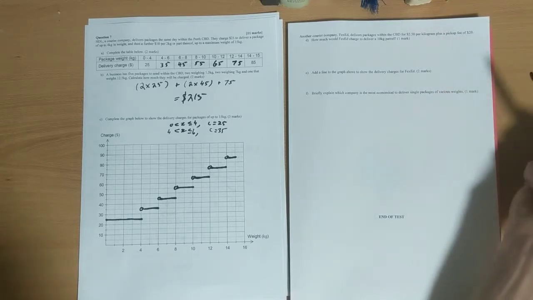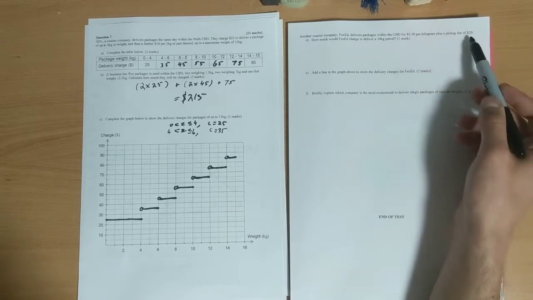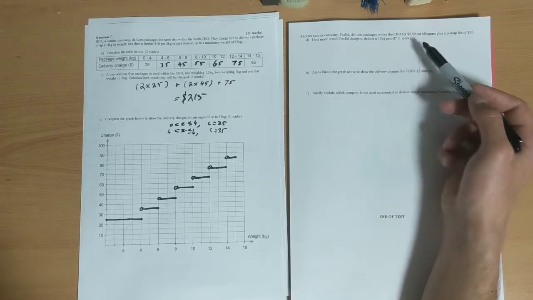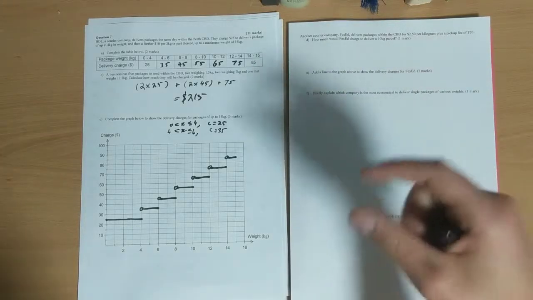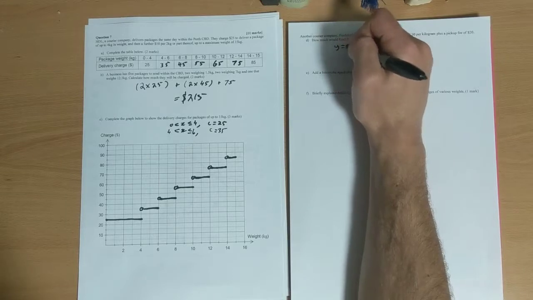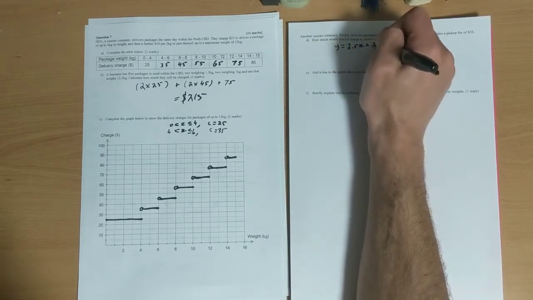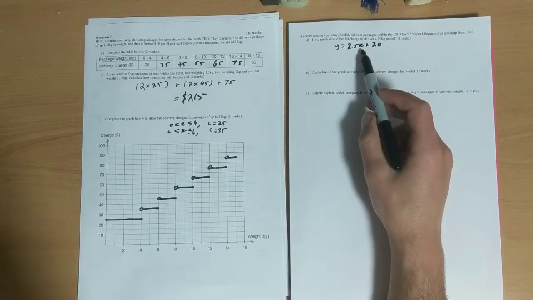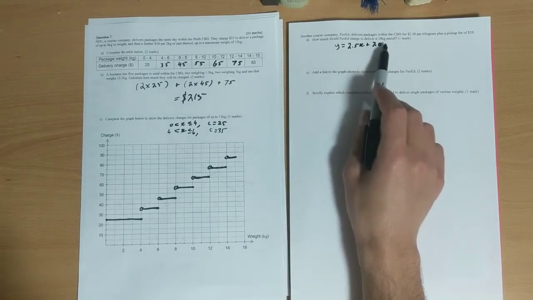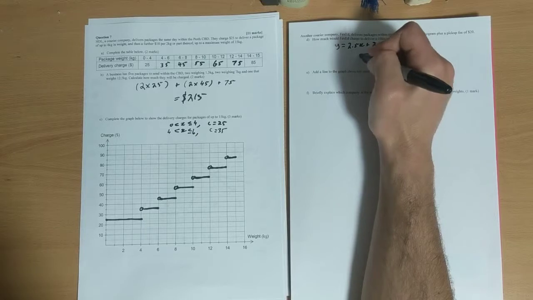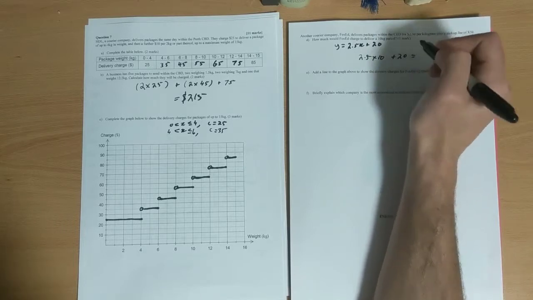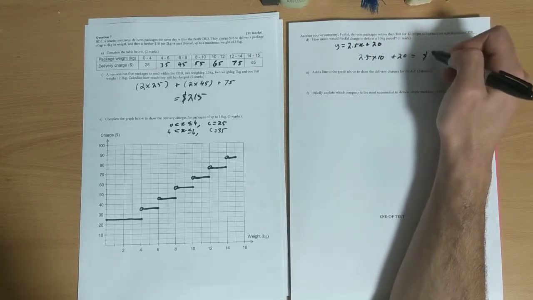That's a classic linear equation scenario where I have a set amount, a constant of 20, and then a variable amount of $2.50, so it goes up by $2.50 every time the weight goes up by 1. That's going to give me y equals 2.5x plus 20, where x is the weight of the parcel and y is the cost of sending it. If the parcel is 10 kilograms, then the cost is going to equal 2.5 times 10 plus 20, which is going to equal 25 plus 20, which is $45.